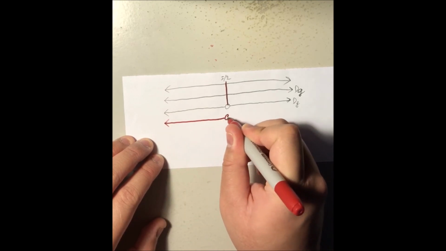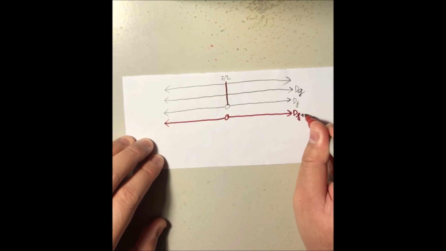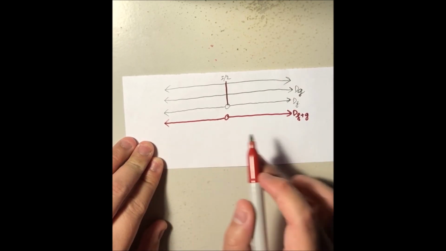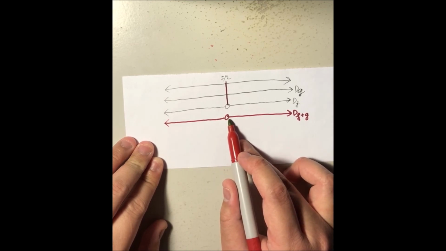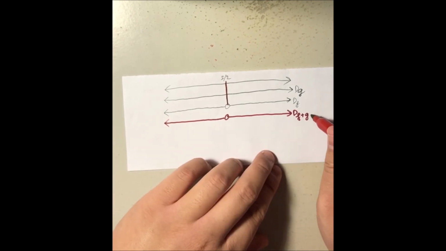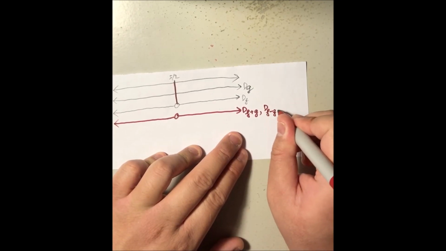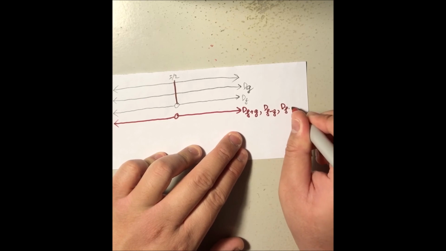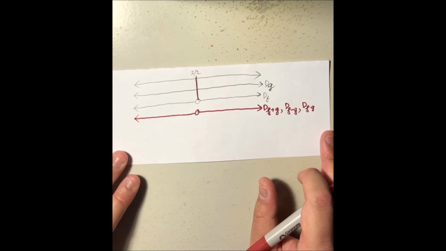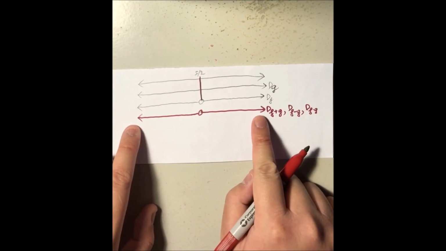So really, the domain of f plus g is from negative infinity up to but not including 5 over 2, and from not including 5 over 2 all the way to positive infinity. And the same thing can be said for the difference as well, and the product too. So yeah, the domain of the sum, difference, and product are the one in red.